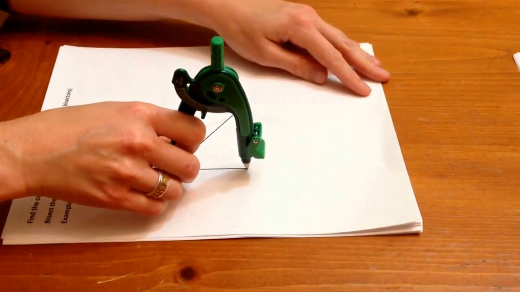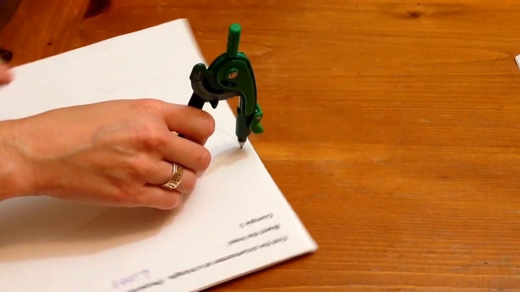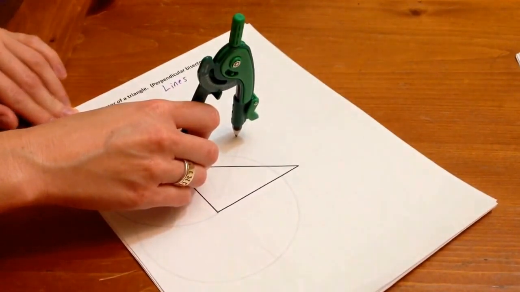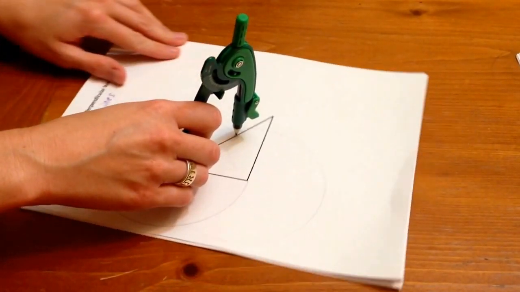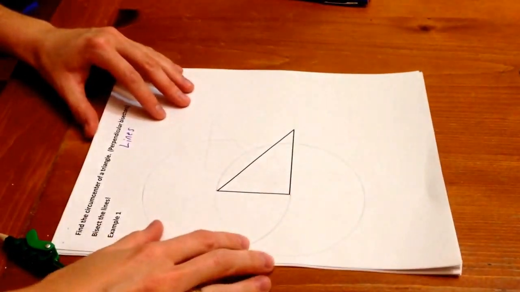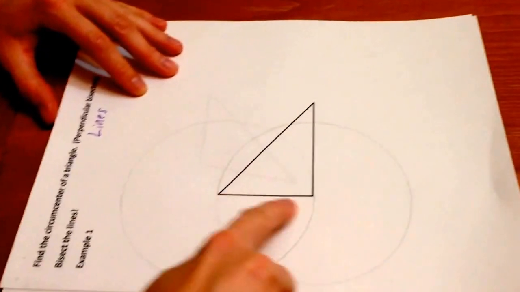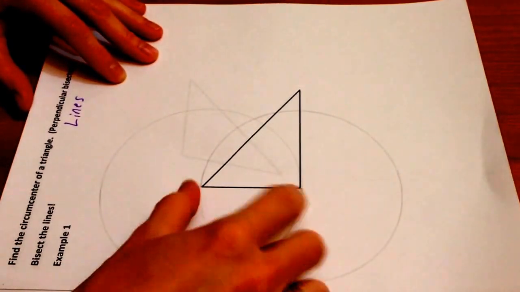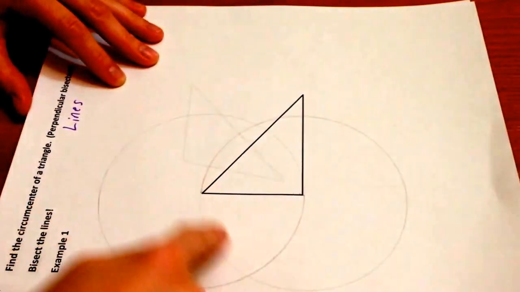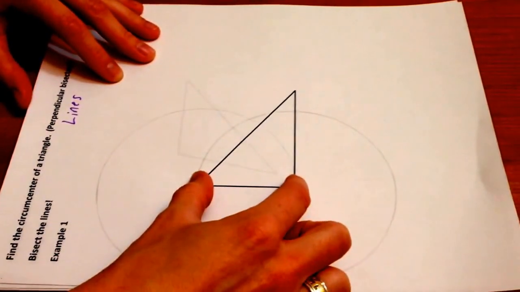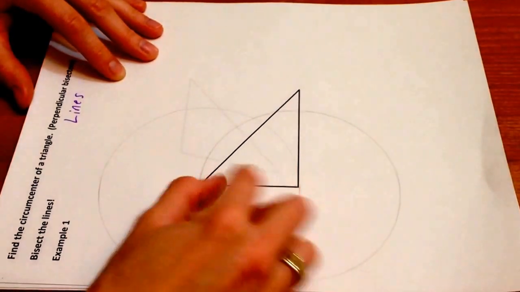And this time you're going to rotate once again, make a second circle, and these two circles are going to overlap. Okay, once again, so this side of the triangle is the radius of the circle for both of them. So it's the radius right here and is the radius right here.